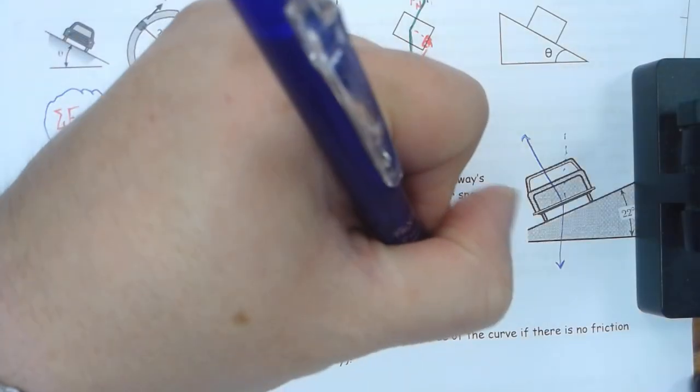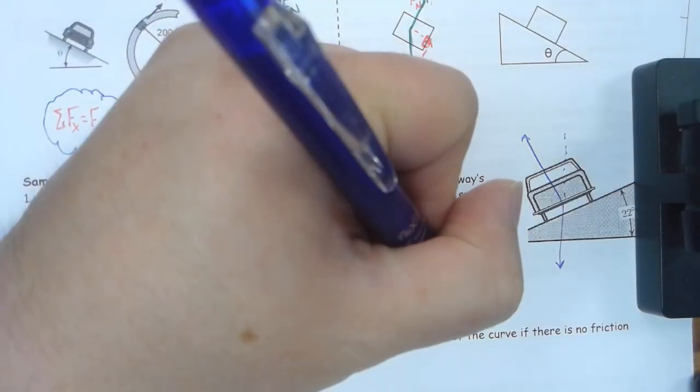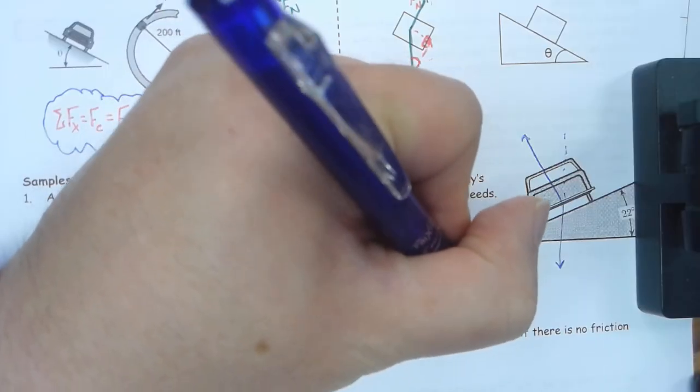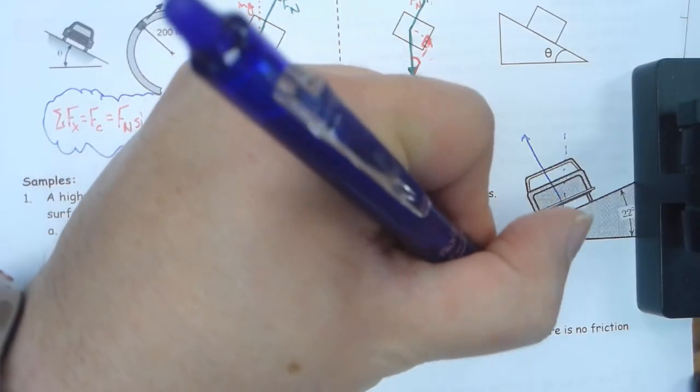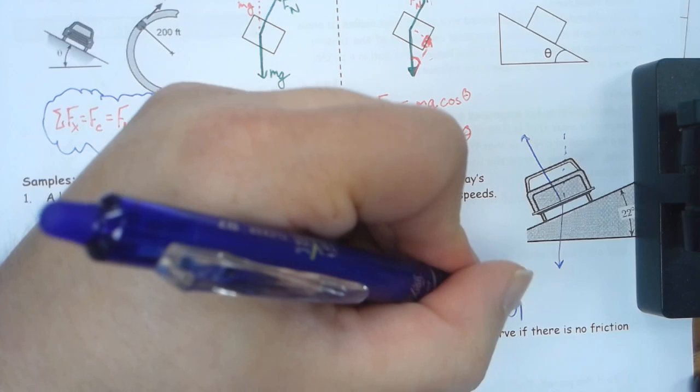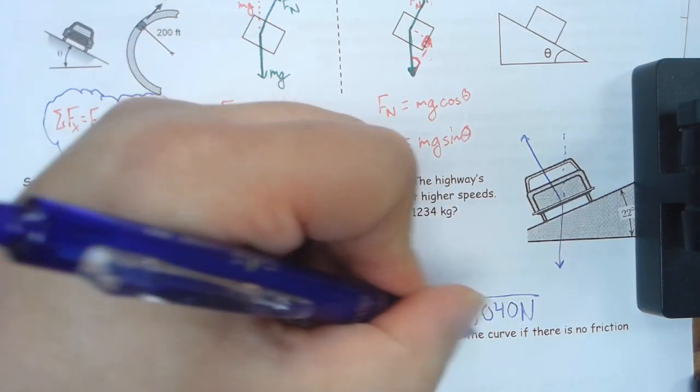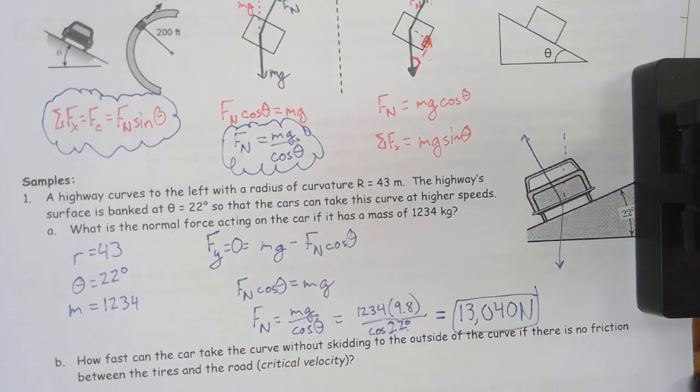So y'all plugged in and chugged, you got what? 13,040 newtons is our normal force.